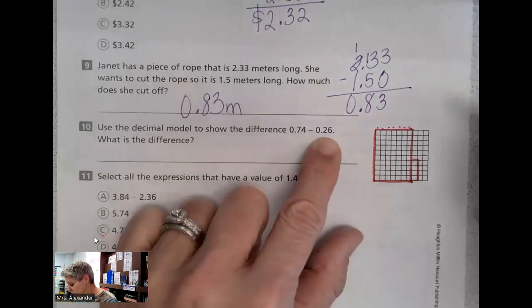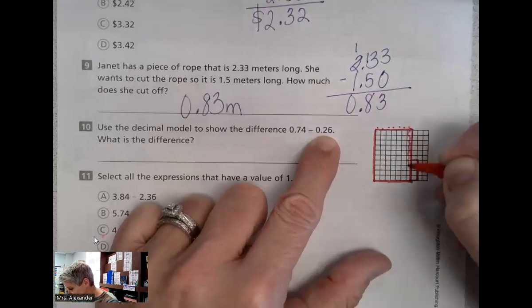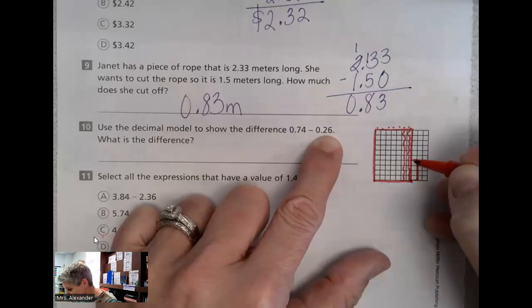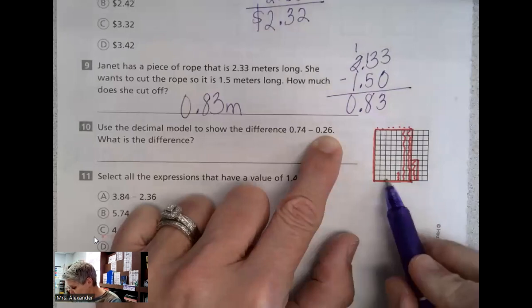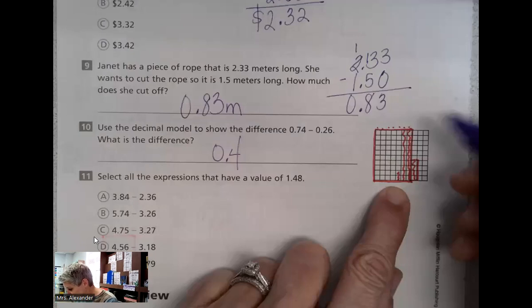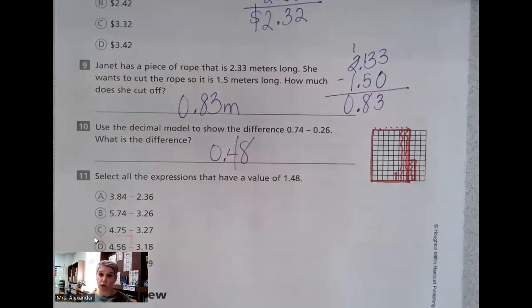So I need to subtract 2/10, 2 whole tenths, and then 6/100. There's 4 there and 2 more there. What does that leave me with? I have 1, 2, 3, 4 full columns. Those are 4/10. And then here I have 8 more hundredths. So we would have 0 and 48/100 in that model.